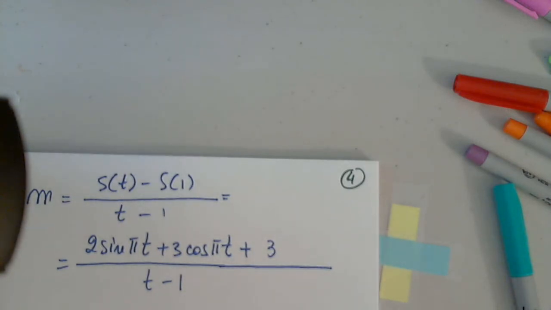Very good. What is the next number that I have to plug in to get the average rate of change? 1.1. Excellent. 1.1. Can anyone tell us what this is? Negative 4.712 centimeters per second. Very good. Which means it's decreasing. That's all it means.